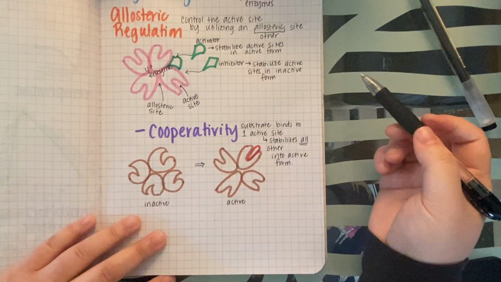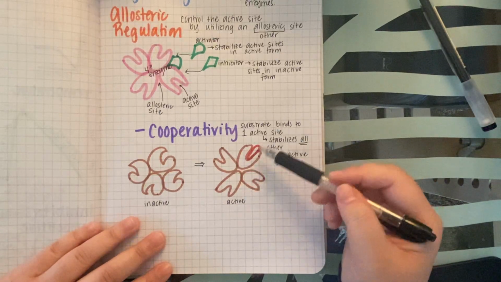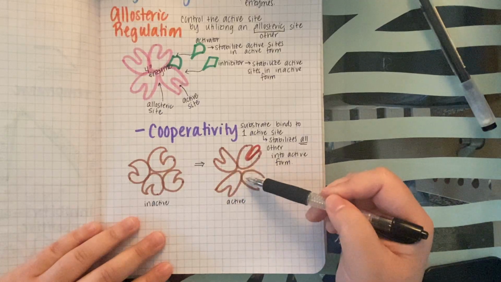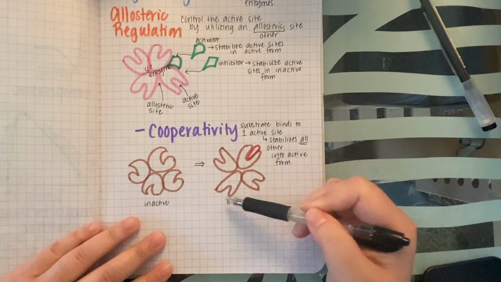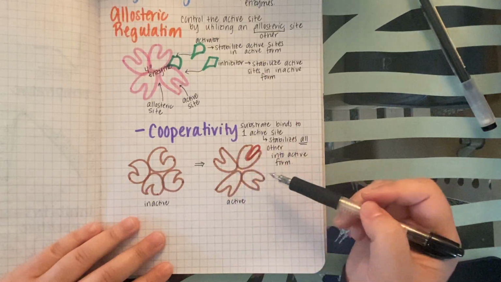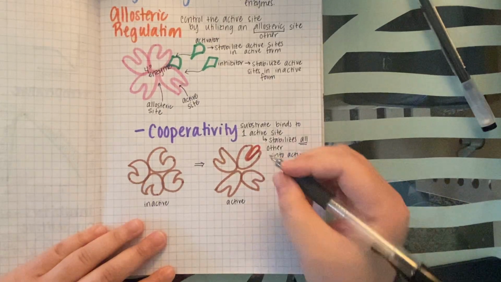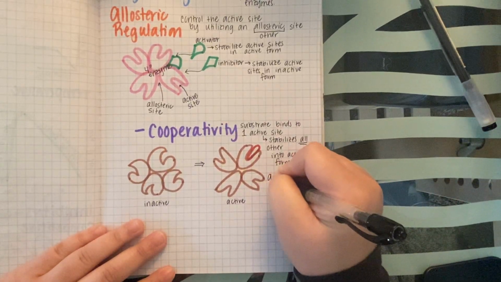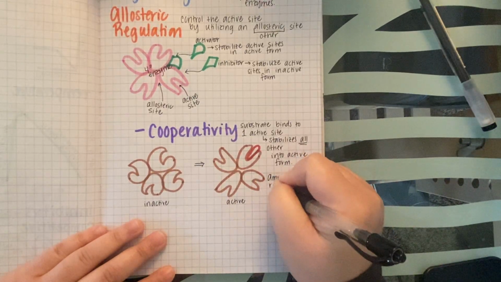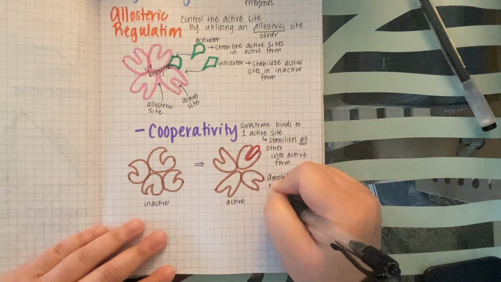Right? What this does is it's going to amplify your response in the presence of a substrate. So the presence of this substrate causes all 3 of these to also activate. So now all 3 of them can also bind a substrate and run the reaction. So we're amplifying or increasing our reaction rate in order to amplify our response time. So the purpose of this is it amplifies our response of enzymes to substrates.